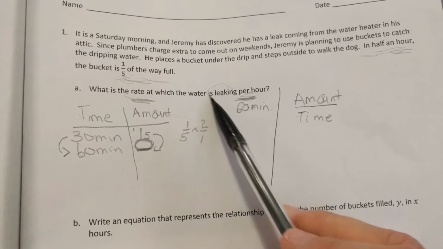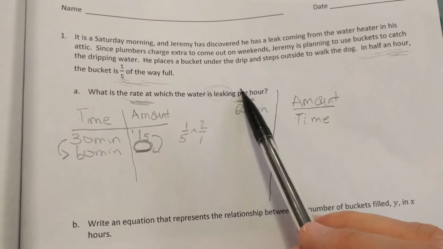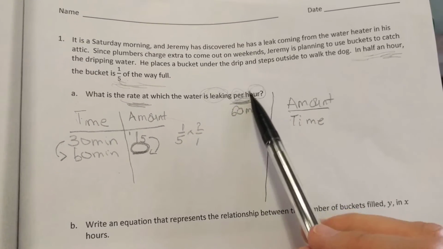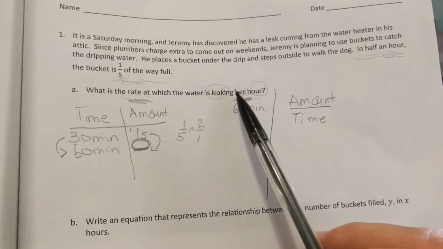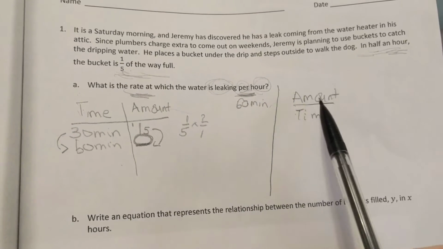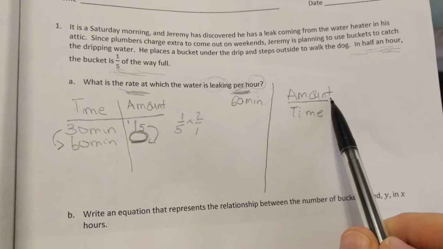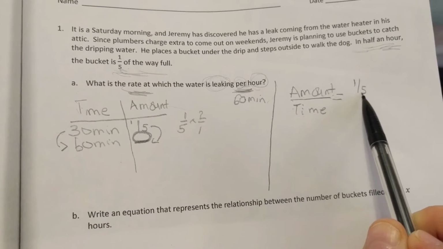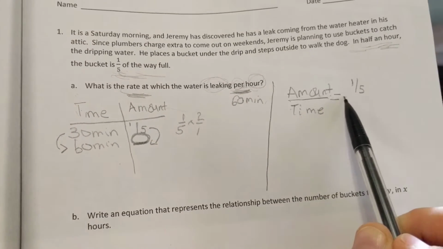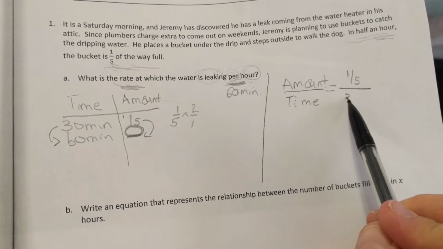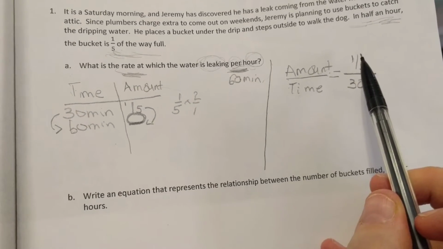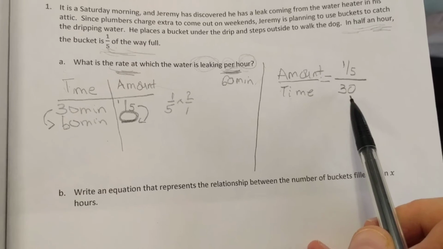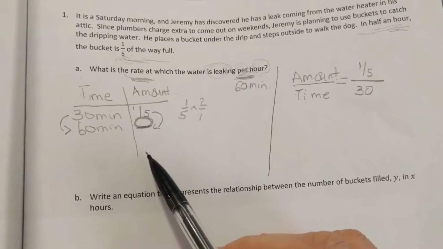So the amount of water compared to the time per hour. So amount of water to time. So we were able to collect 1/5 of a bucket of water in 30 minutes of time. So what you can do is take 1/5 and divide it by 30. Okay, so these are two different ways.